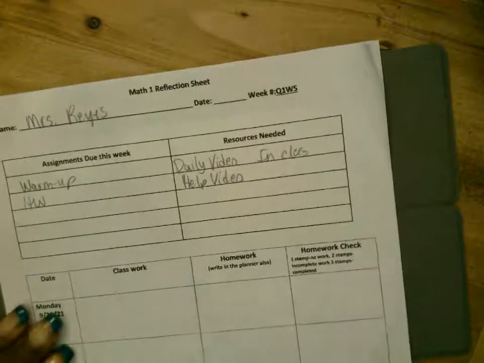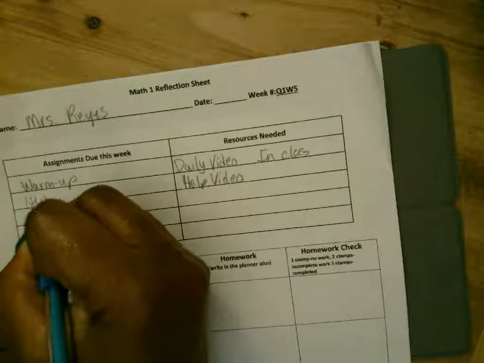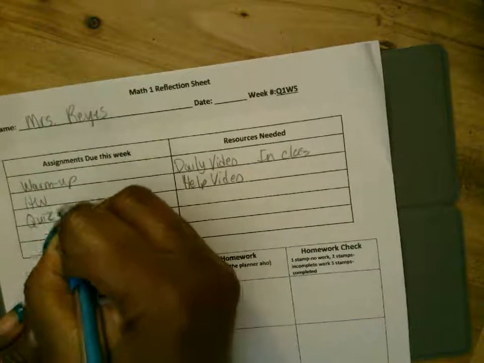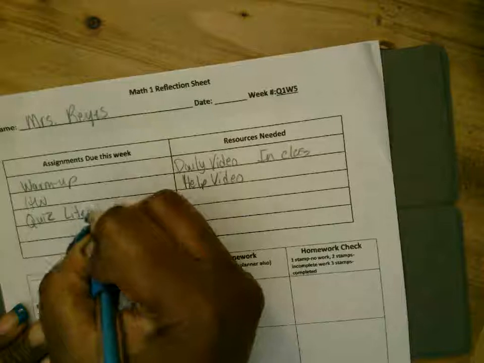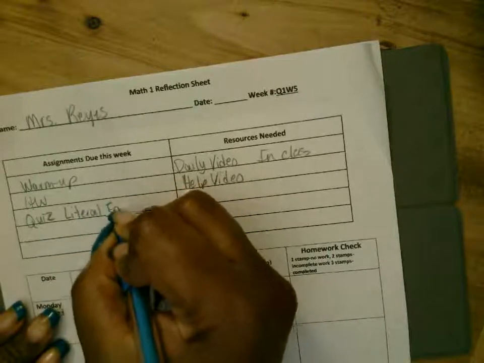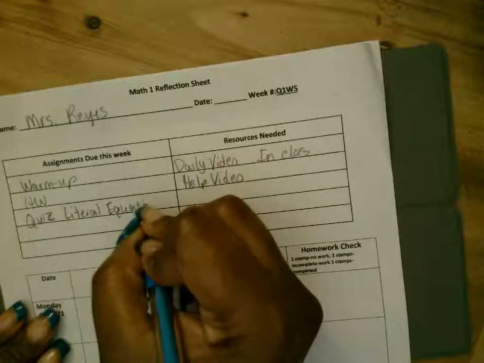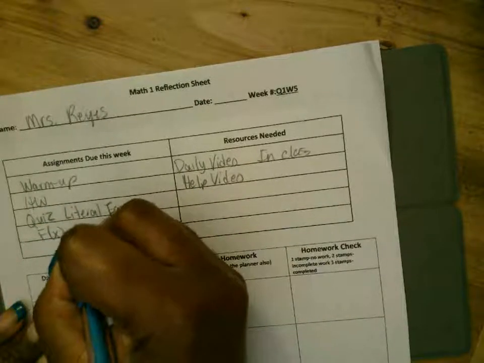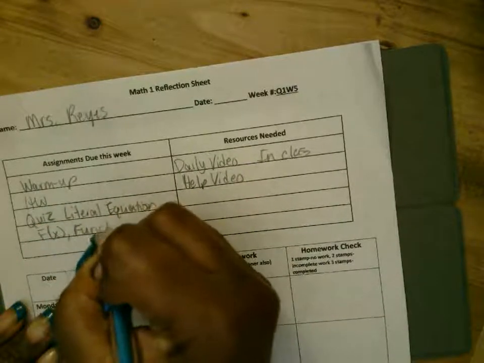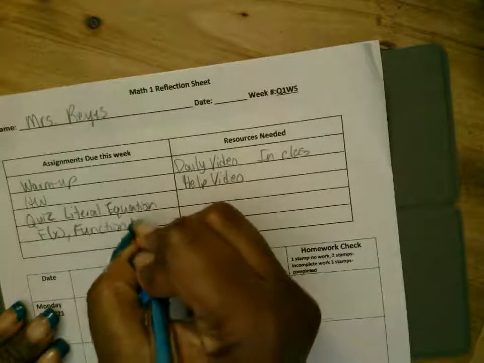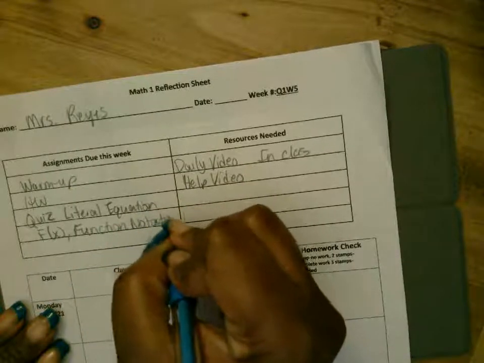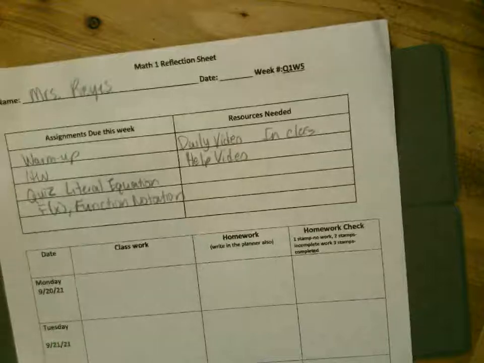Okay. All right. So, what else is due? Oh, we have a quiz this week. I lost my train of thought that quickly. We have a quiz on literal equations this week, and on solving f of x in function notation, which are going to be very, very easy.